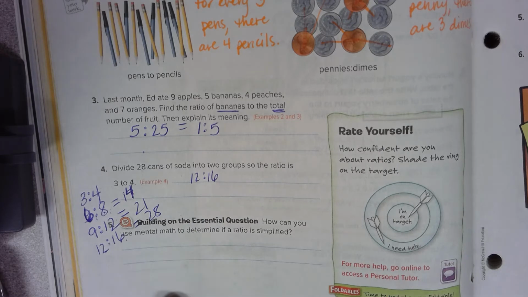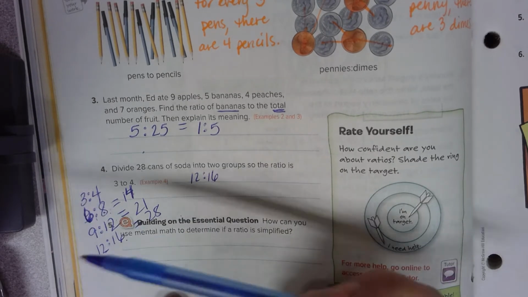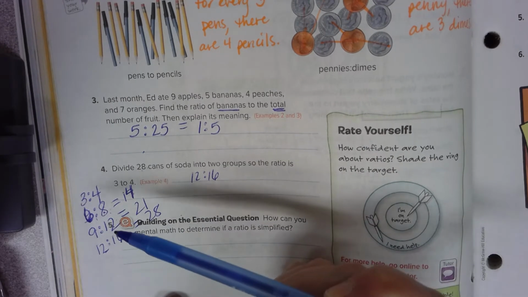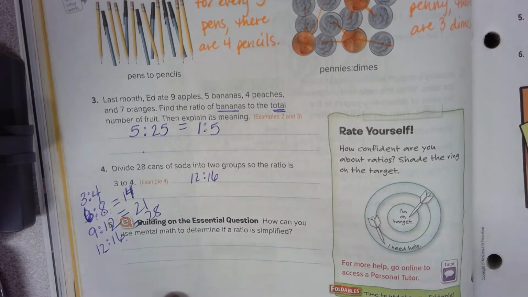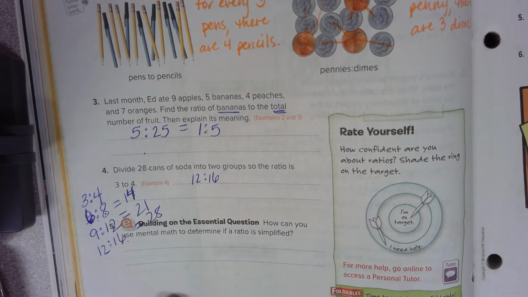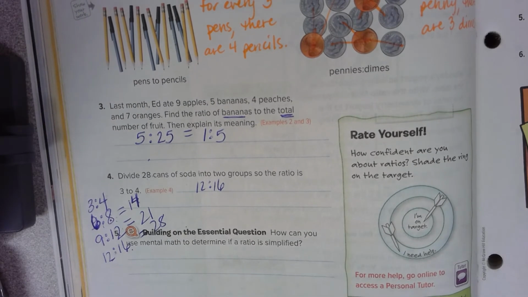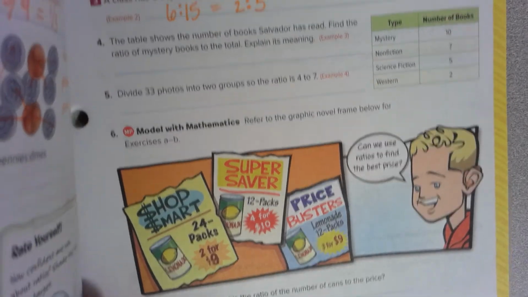So this problem, we actually had to work backwards with it. Normally we're trying to get to the 3 to 4, and this one we had to get to a non-simplified answer for it. Okay, let's go to page 23, the next page, and let's work on problem 4 here.